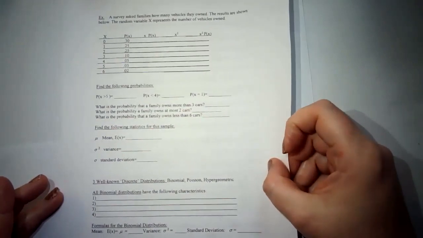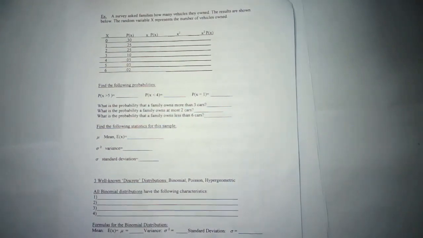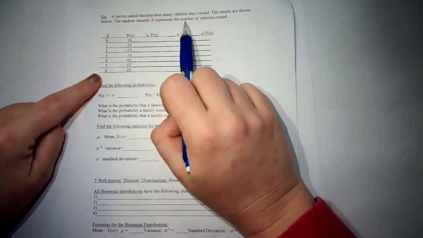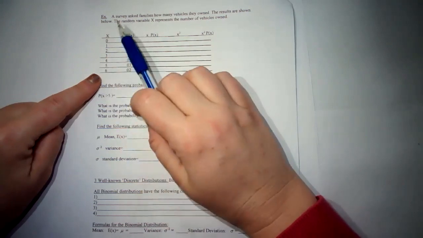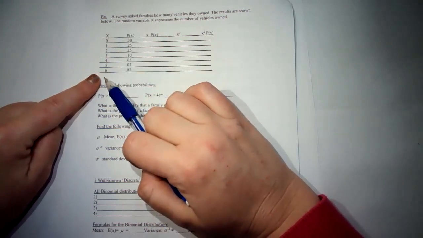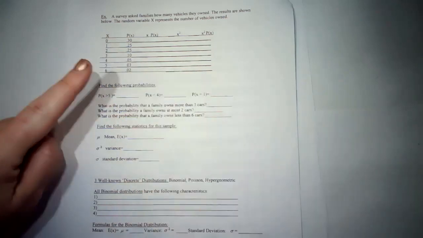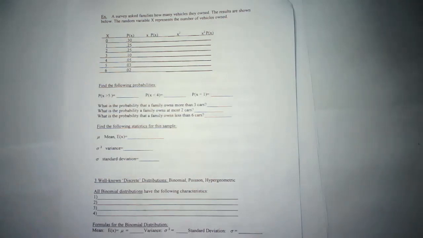Okay, so we can turn the page here. There we go. Okay, so this is a survey. It asks families how many vehicles they own. The results are shown below. So they asked how many vehicles. That would be the number of vehicles. So it's a discrete random variable, right? You can't have 2.3 cars or whatever. So from 0 all the way to 6, all right? Results are shown below. They've already figured up your probabilities.